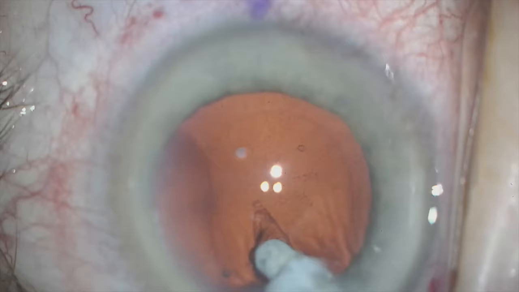He did quite well, and we left him on steroids for approximately 6 weeks following the surgery without any evidence of iritis or CME noted.